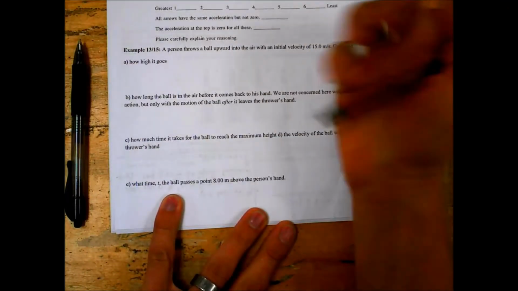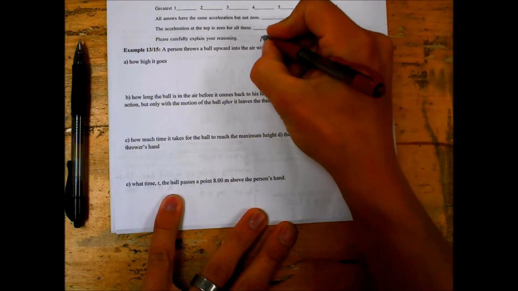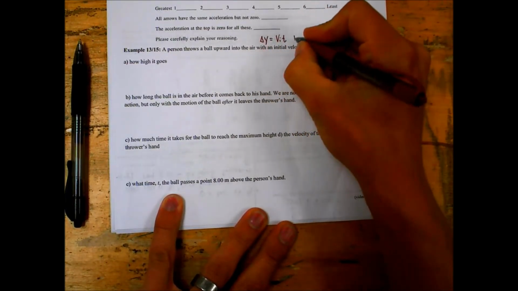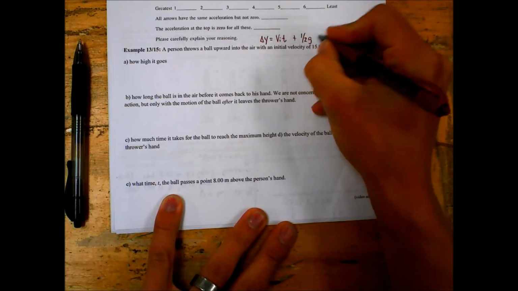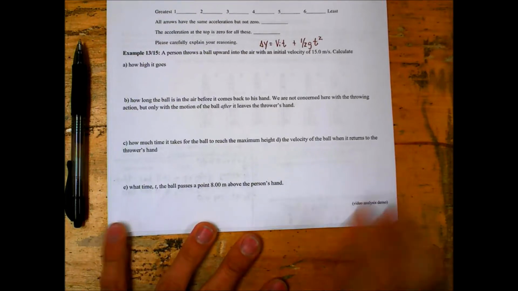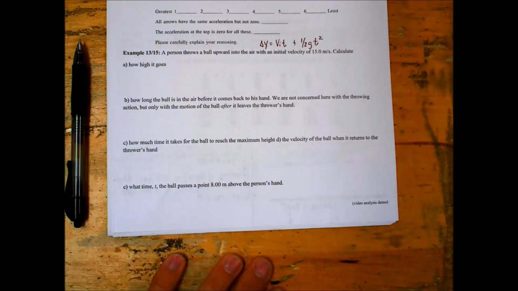Here's an equation we like to go to for height. Delta y equals VIT plus half GT squared. Okay, anybody see any problems with that? Simon? We need time. Do we have time? We don't know time. Okay, good, Simone. We don't know time. All right, so we need to find an equation that doesn't have time in it.